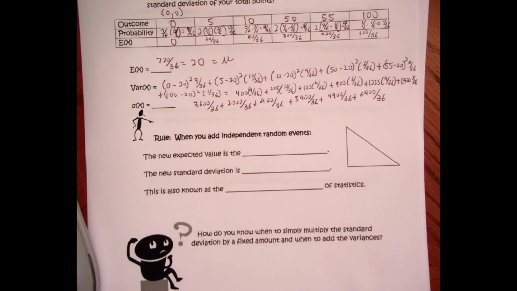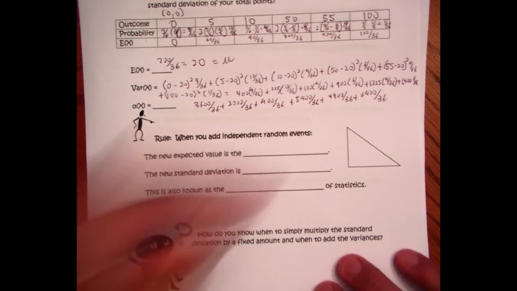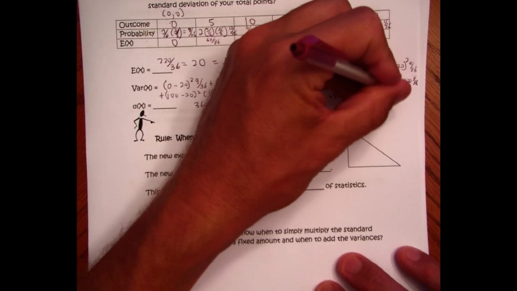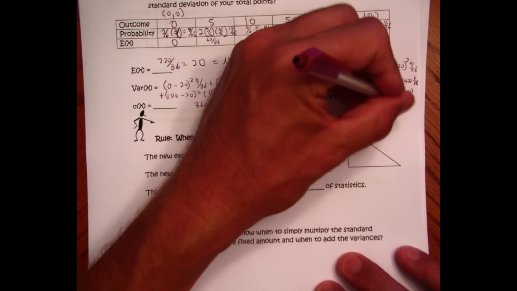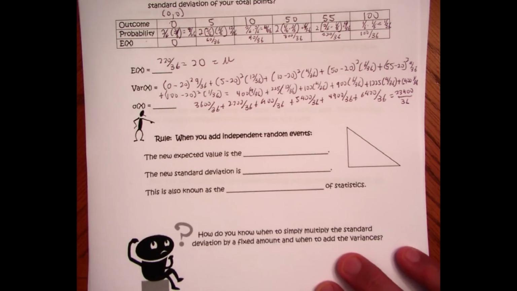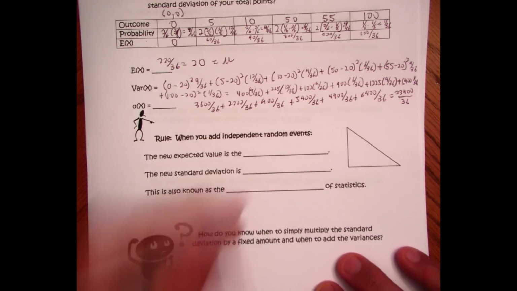So it's 23,400 over 36. And if we do that, we get 650.